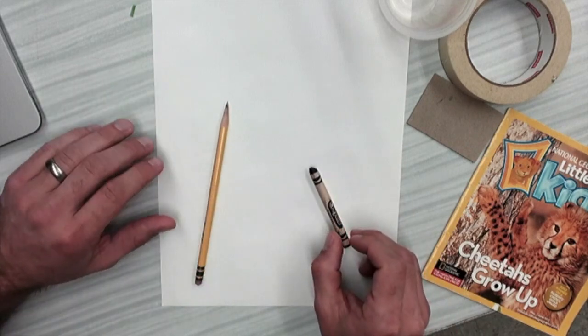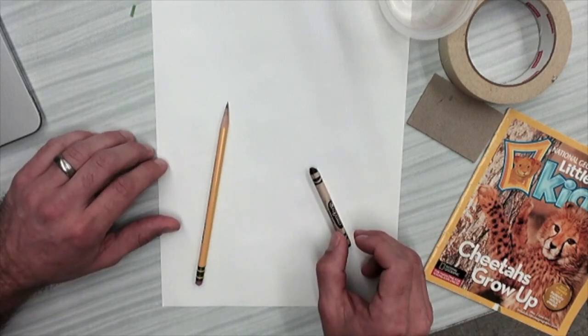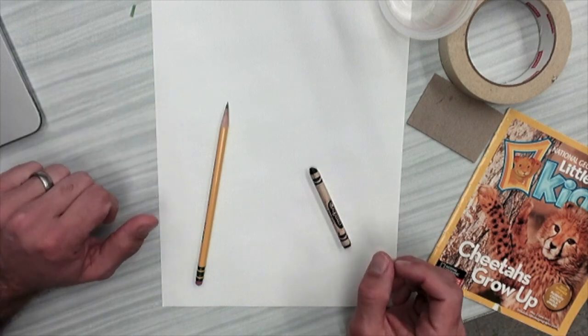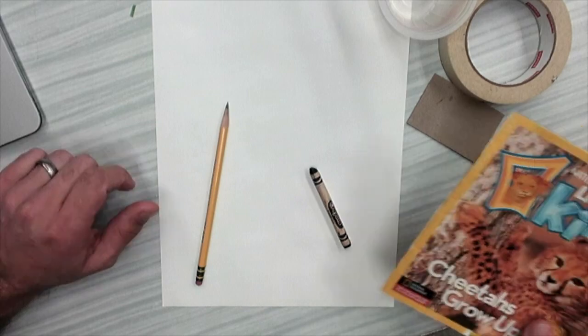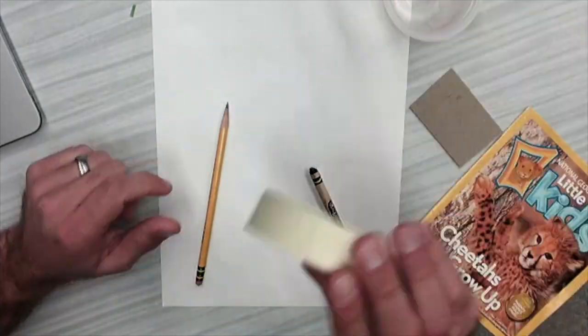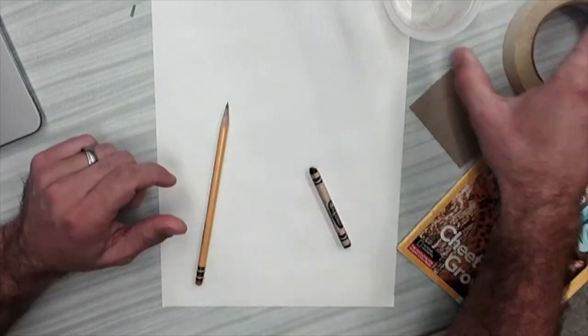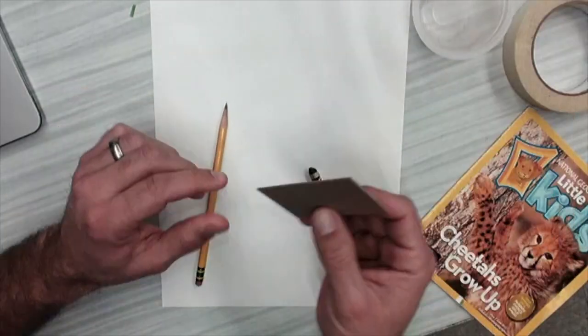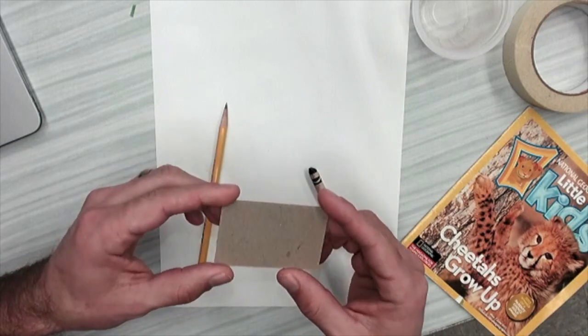Also, you're going to need a couple objects to trace. All right? I want you to do at least 3 or 4 different objects. So I'm going to start by using this book. I'm going to use a big book. I'm going to use this circle roll of tape. I'm going to use this little peach cup as a circle. And I'm going to use this little rectangle piece of cardboard as my tracers.